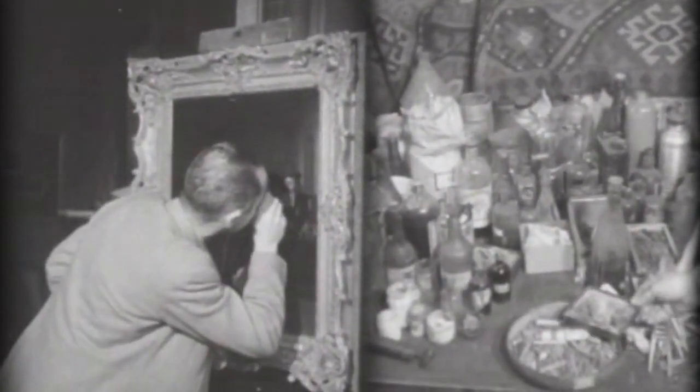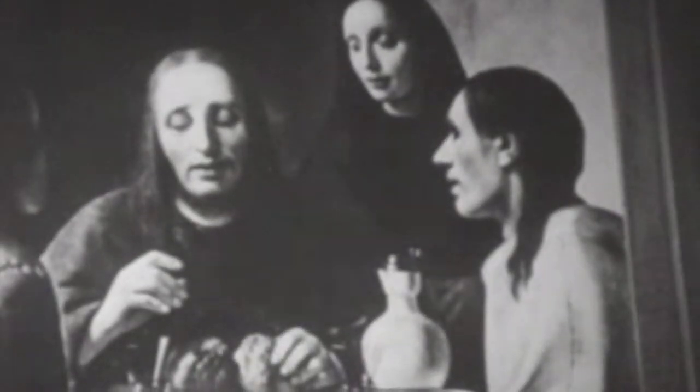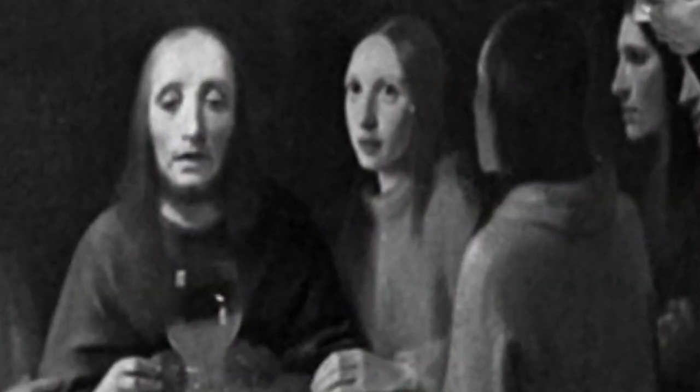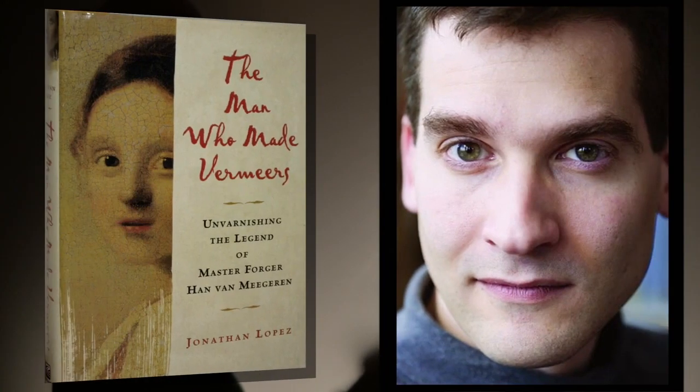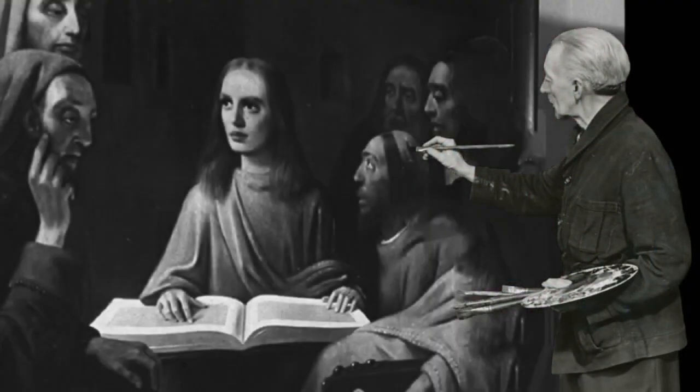Completing this process took Van Meegeren months, at times even years, but his efforts would pay off. As art expert Jonathan Lopez says, Van Meegeren had hit the technological jackpot. I picked one of the 5 greatest artists who ever lived. I was looking for the grandest succès d'estime that a forger could possibly achieve, and Vermeer seemed like a suitably big name for the job.